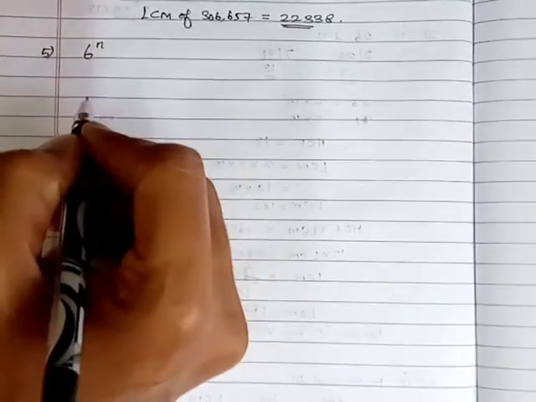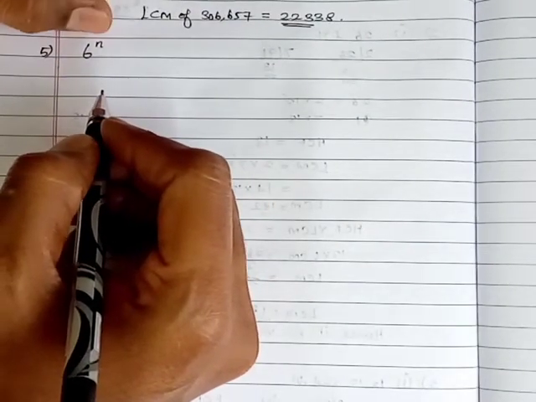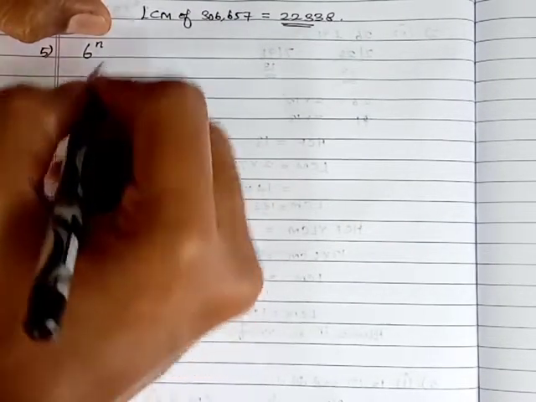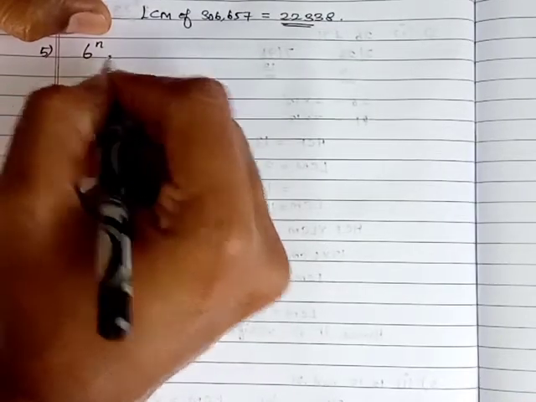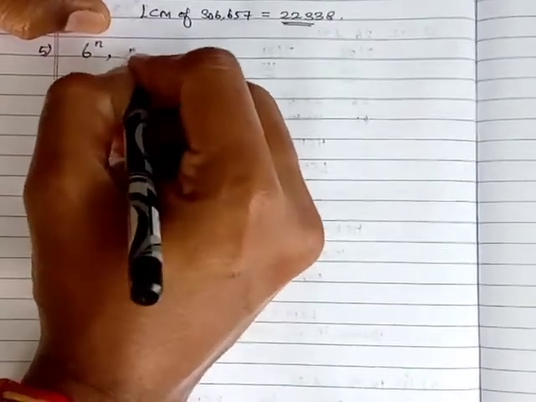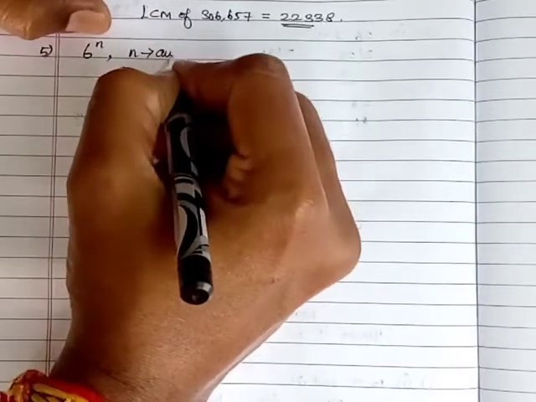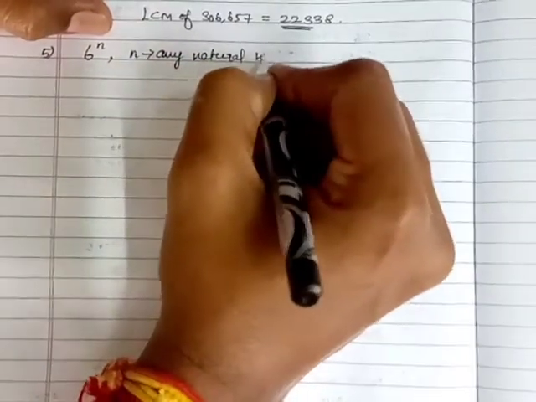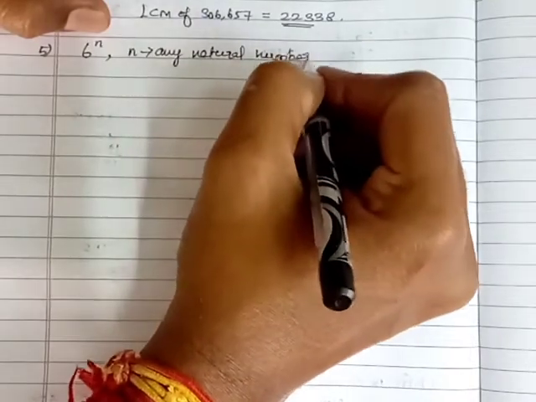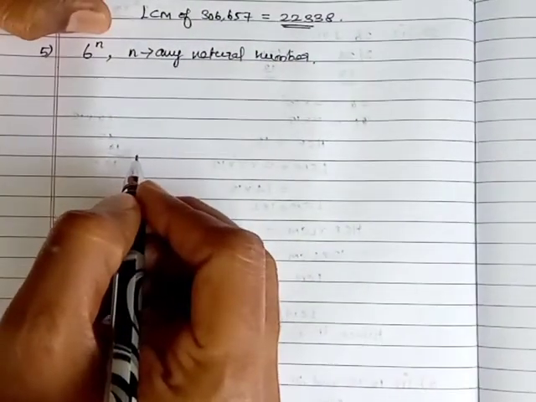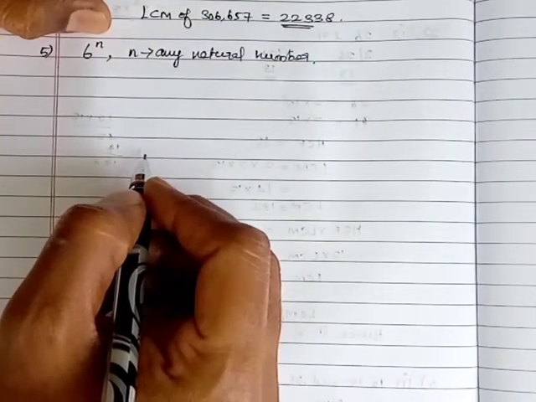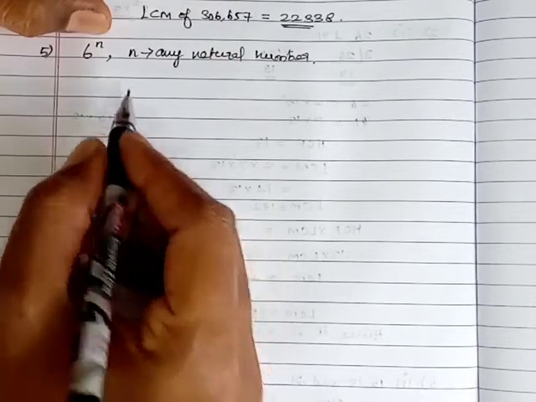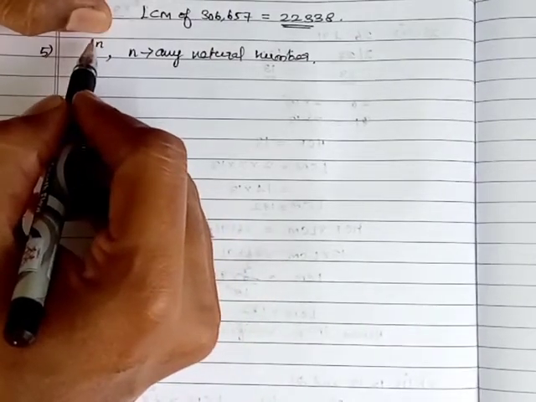There is a number 6, the power of 6 is n, and they have given that n is any natural number. Then you have to check for any natural number.